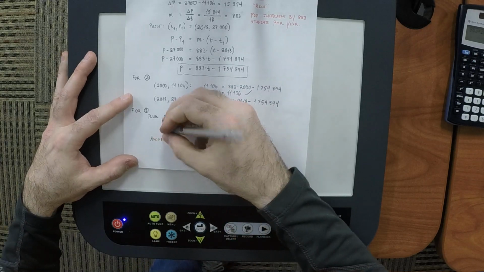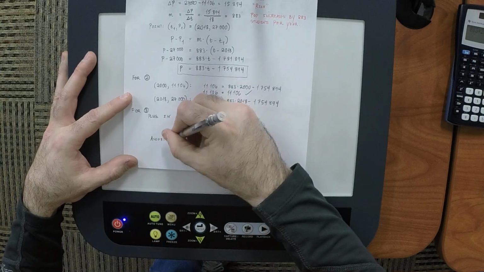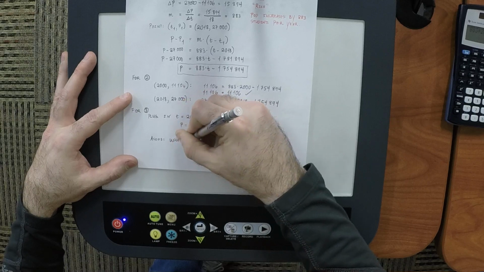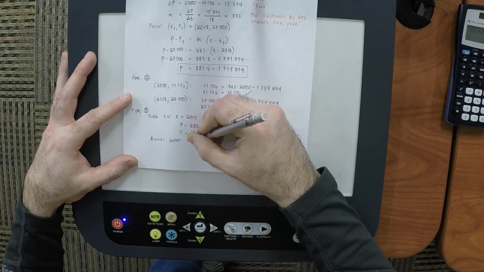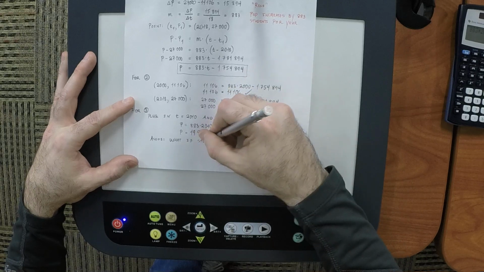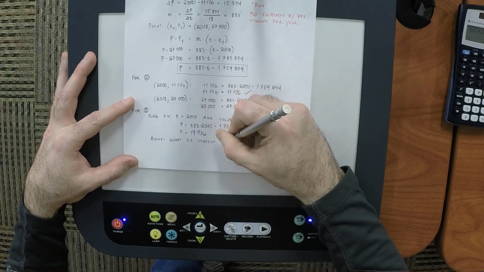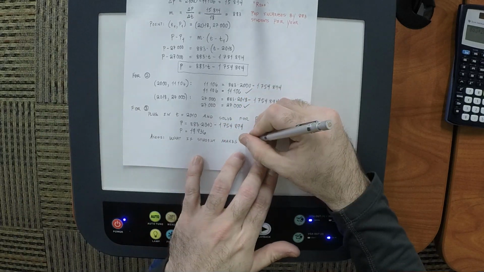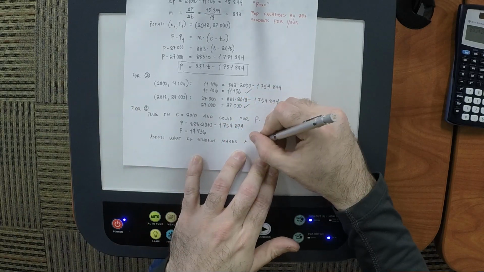The aside is, what if a student makes a math error, say an arithmetic error or a calculator error.